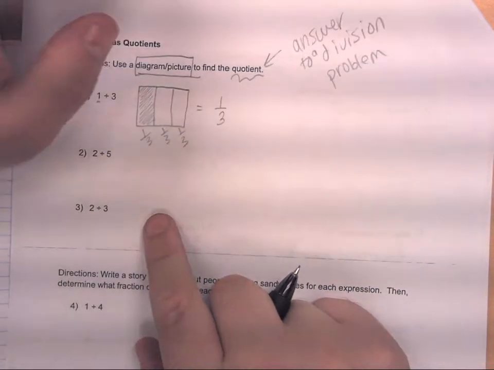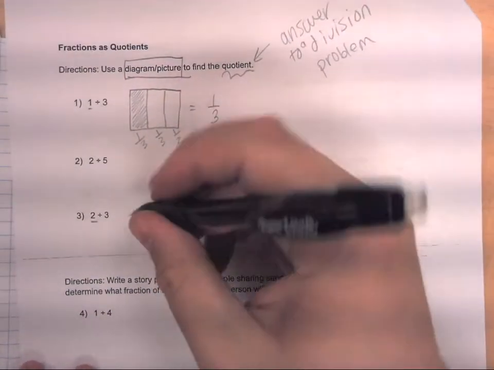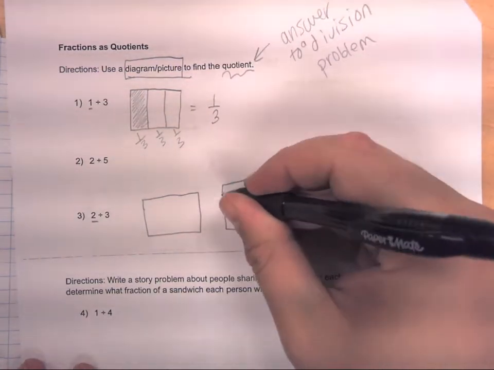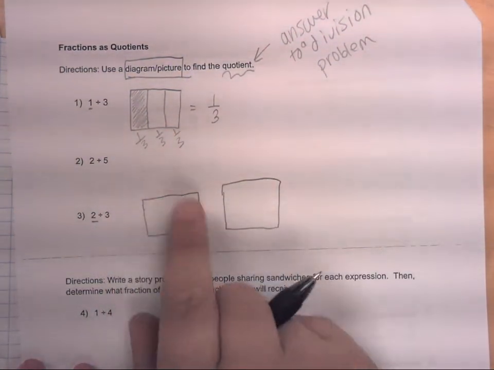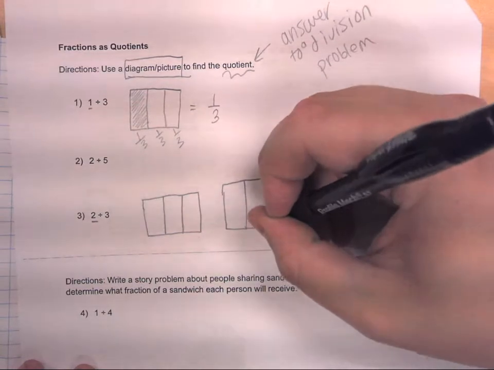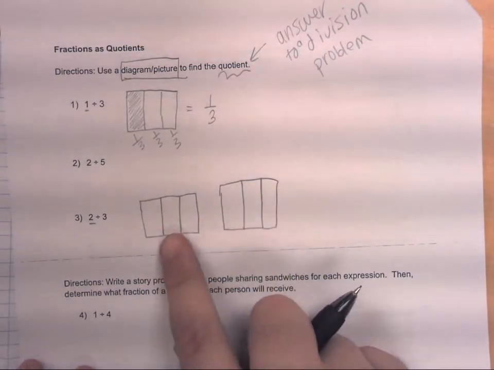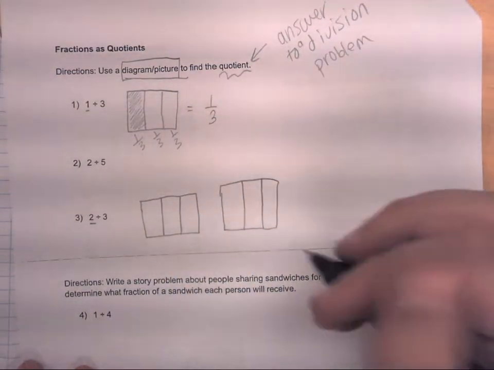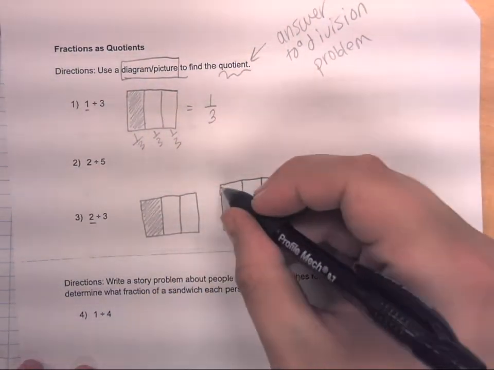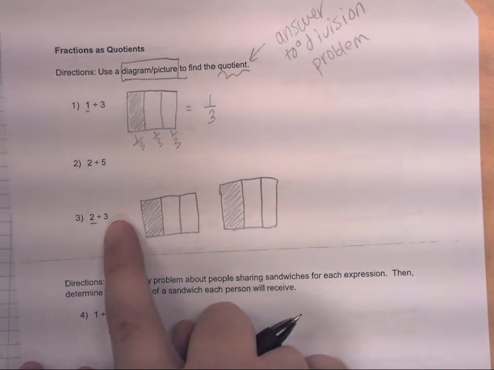So skipping down to 3 here, we're starting out with 2 wholes. So instead of 1 whole, we now have 2 wholes. So I'm going to draw 2 wholes. And I need to divide each of these wholes into 3 parts, 3 equal parts. And of course, we're going to need to use some imagination here and pretend that I can draw two perfectly equal wholes divided into equal sections. Okay, so I have two wholes. I've divided each whole into three parts.